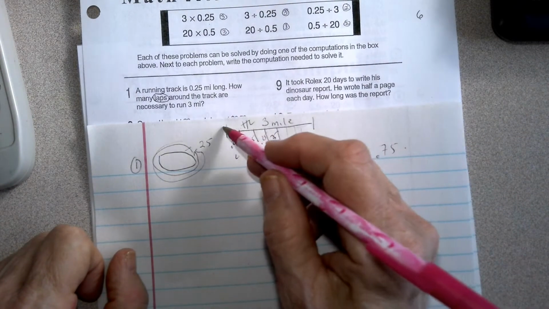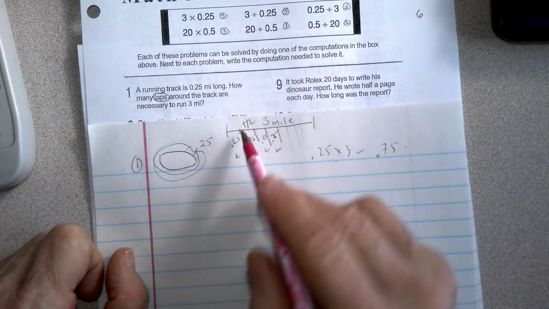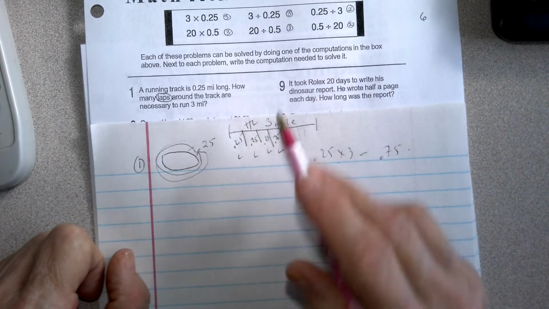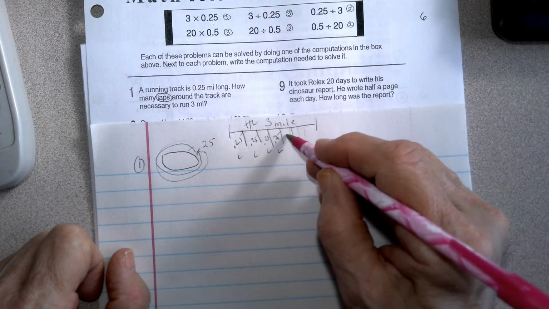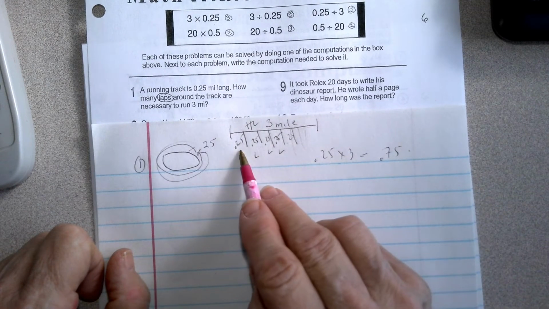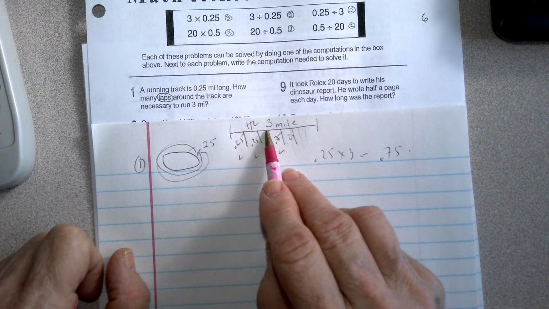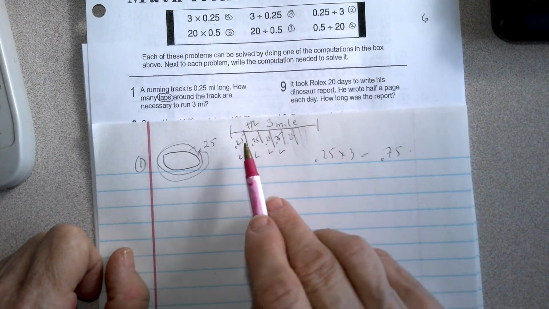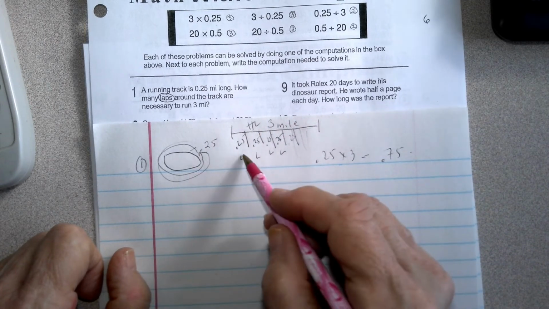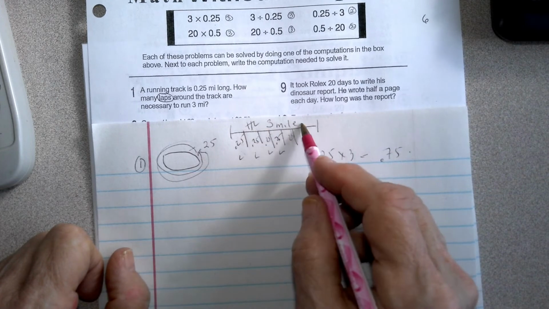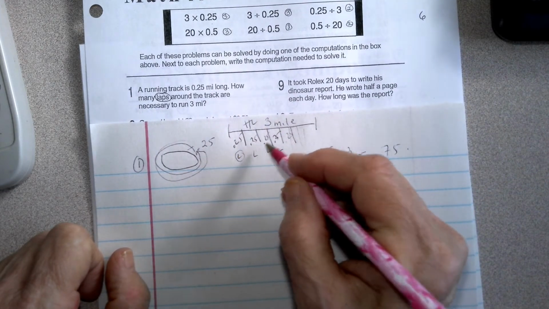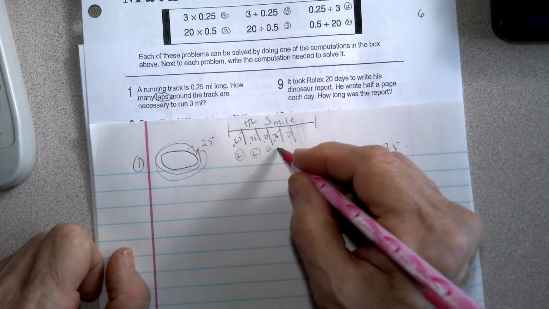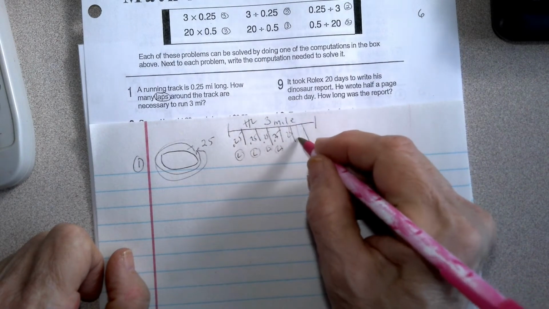You're taking a total, and I'm seeing how many 0.25s are in 3 miles. If I'm seeing how many 0.25s are in 3 miles, I'm dividing. I'm going to be dividing this up to see how many 0.25s. Every time I find a 0.25 in this amount, that's a lap. There's another lap. There's another 0.25. And there's another 0.25.